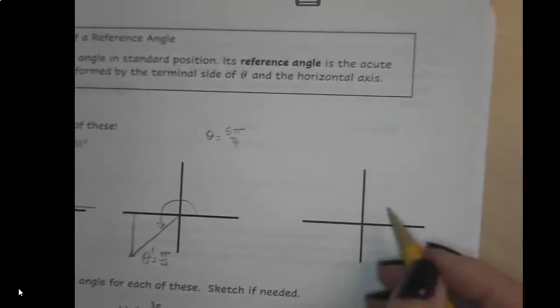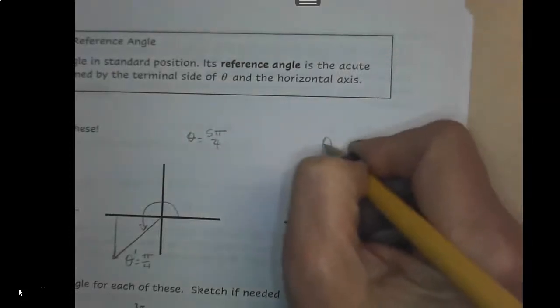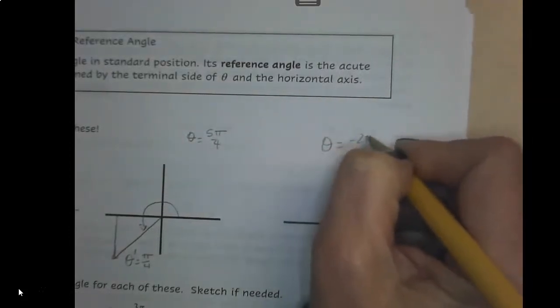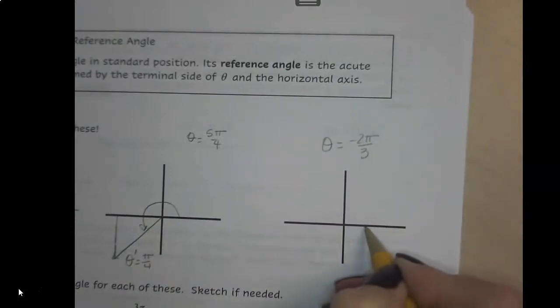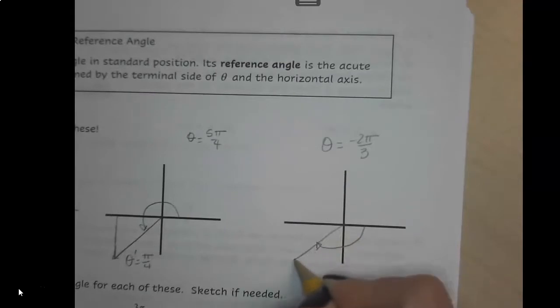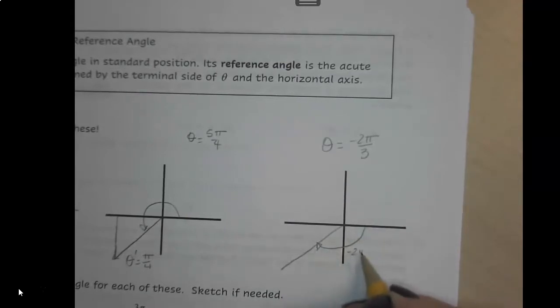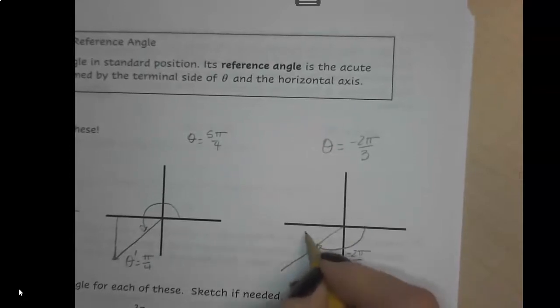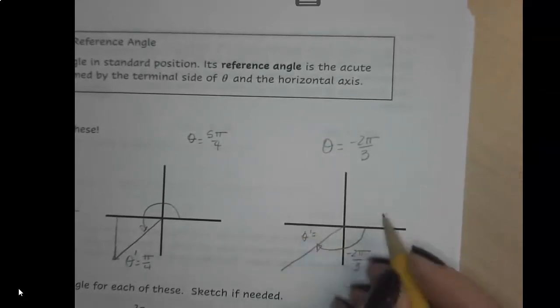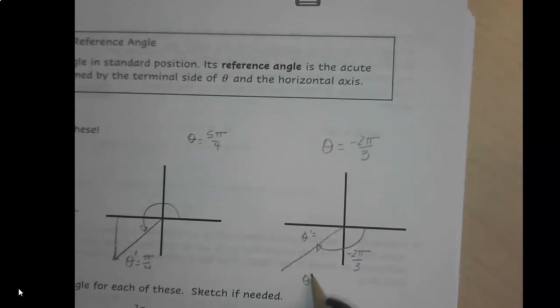Okay. Sometimes you'll get asked about what happens if you have a negative angle. Okay, so negative 2 pi over 3. That's going to sit right here. Okay, negative 2 pi over 3. And then my reference angle will sit right here, theta prime, and theta prime will be pi over 3.